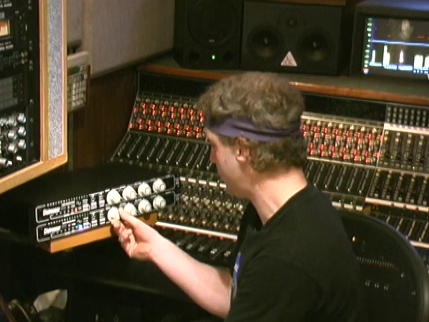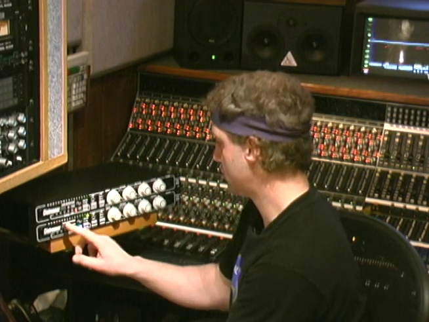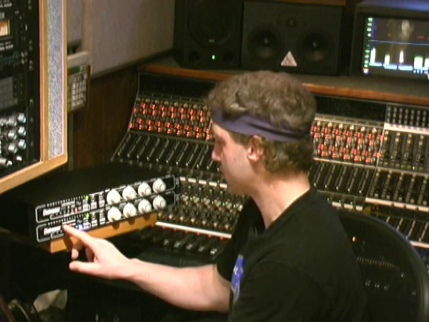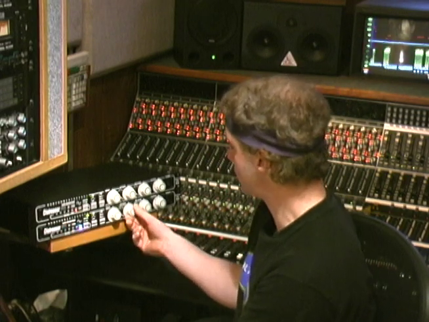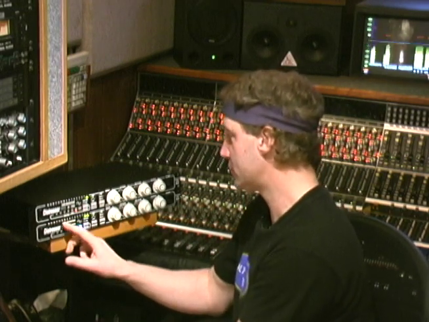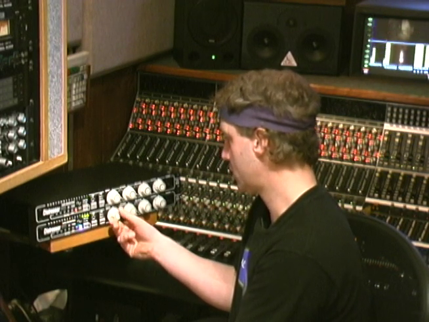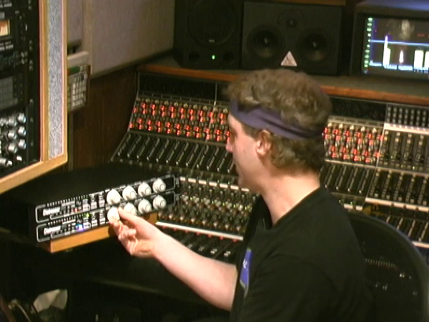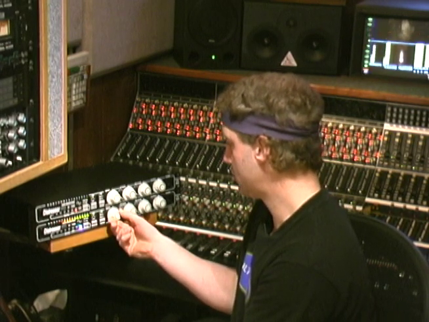However, if I increase the input, adding more compression, this is without. That's with. We're about 17 dB of compression here. You can hear it's starting to take on the sound of a larger room, kind of John Bonham-ish. If I keep going, this is now about 23 dB of compression. A lot of compression for any compressor, but I can keep going here. This is now about 30 dB of compression.